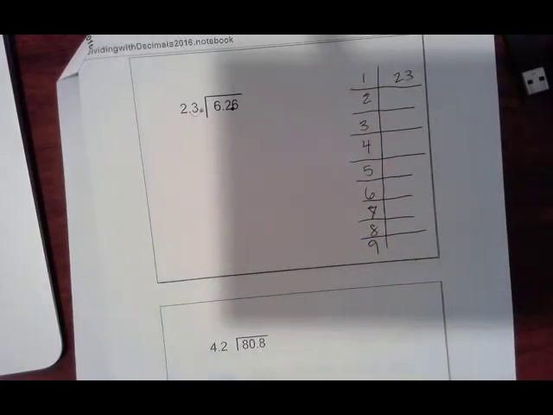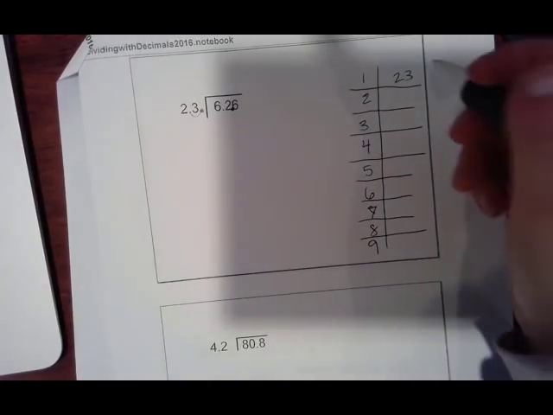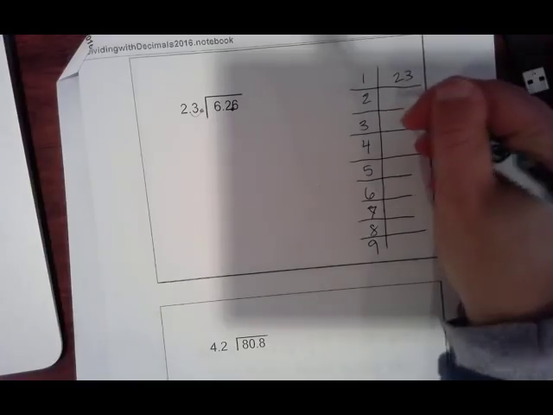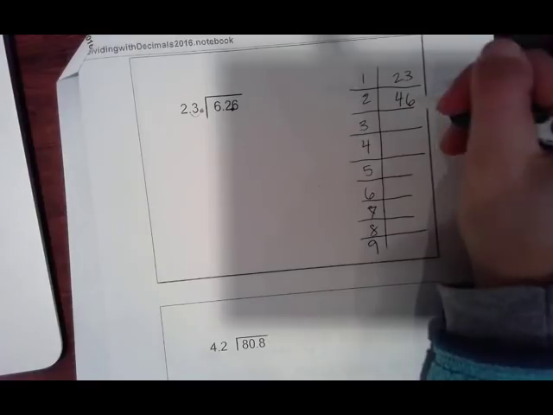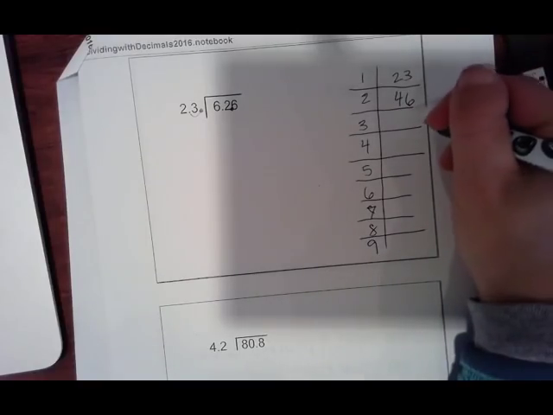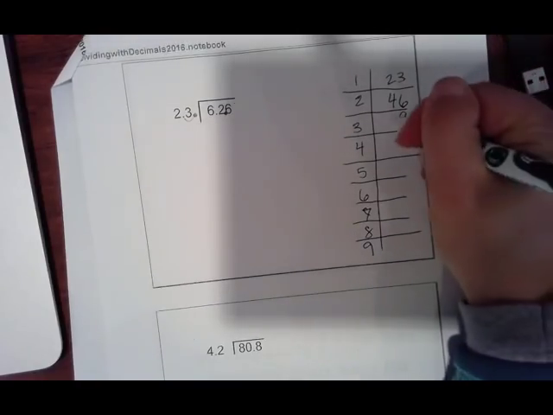So I'm going to go again and do my multiples all the way to 9. Okay, and then I just fill in my table. So 23 times 2, or I can add 23, which would be 46. 46 plus 23, which would be 69.